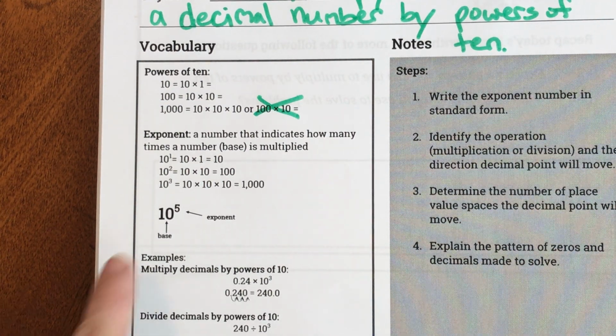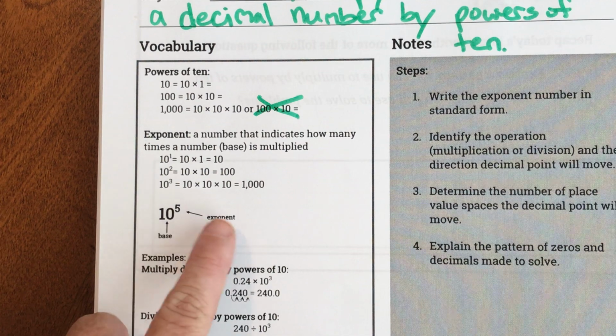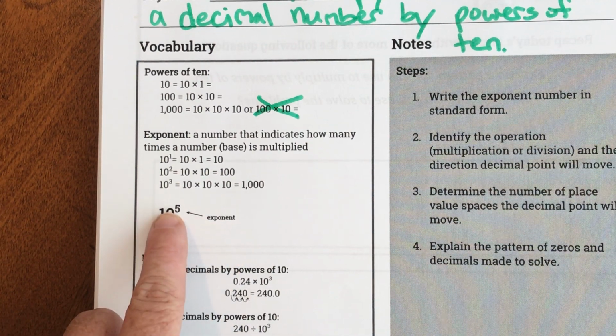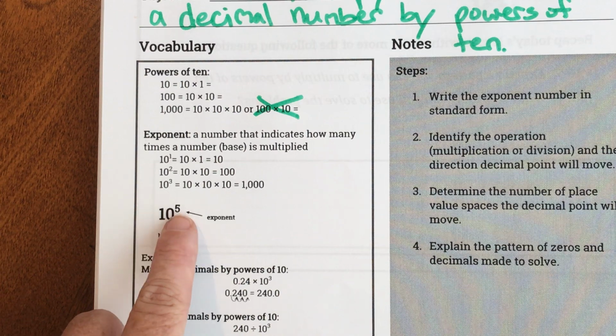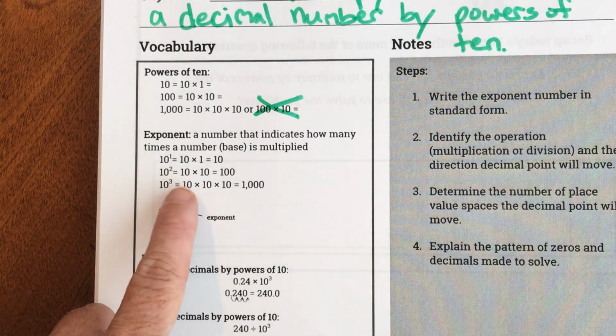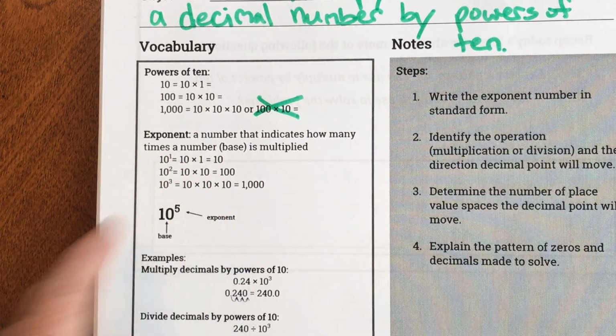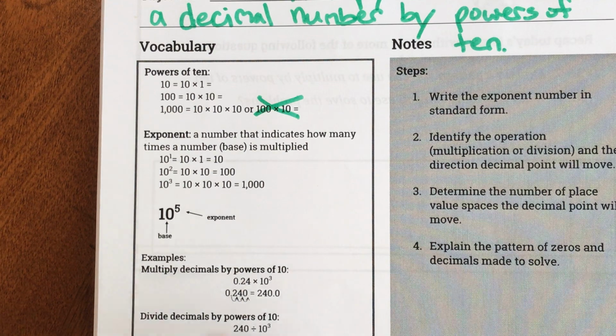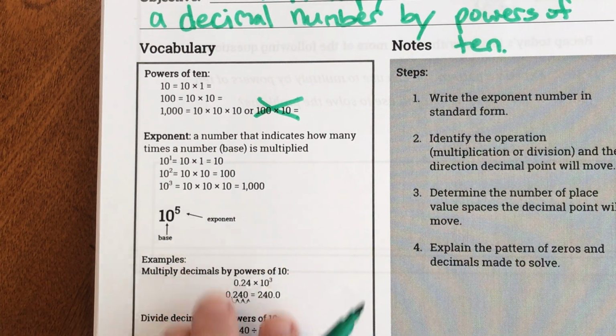So remember, an exponent has a base, which is the big number, and the exponent's the small number. So the base is what number do you have, and the exponent is how many you have. So for example, 10 exponent 3 means I have tens, and the 3 means I have 1, 2, 3 of them. Okay, I'm not going to show you the examples yet because I'm going to actually do them for you.